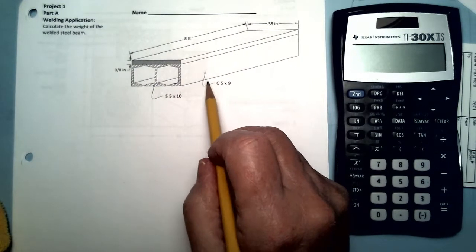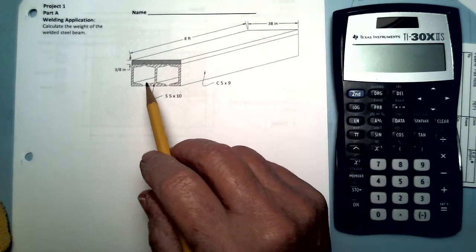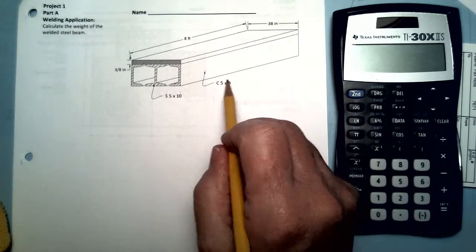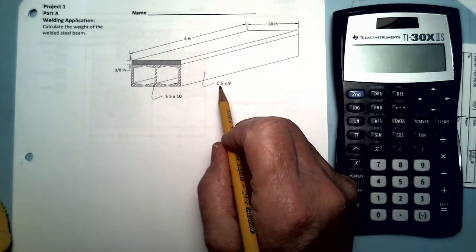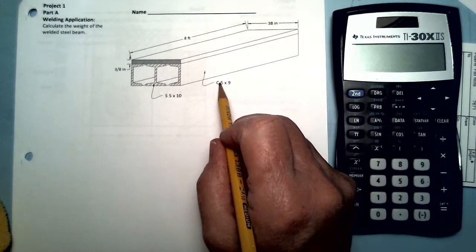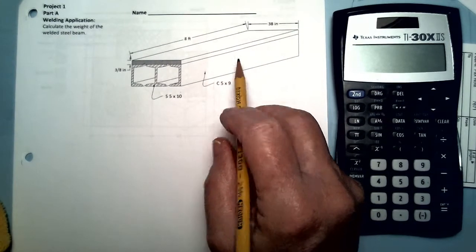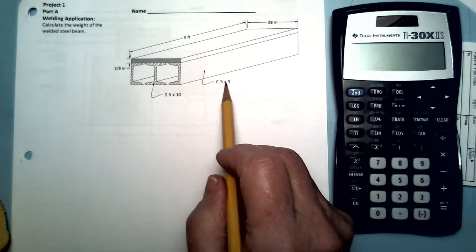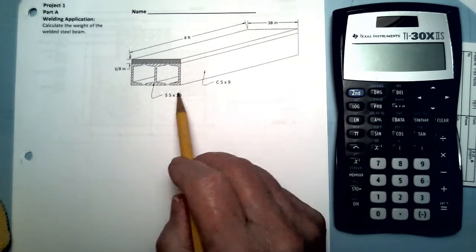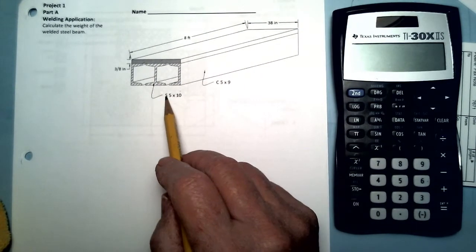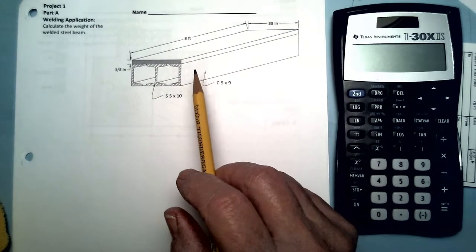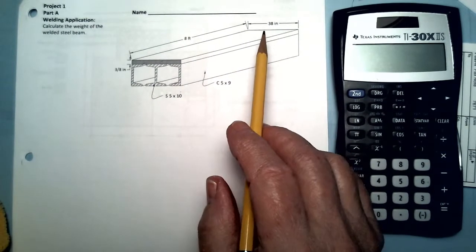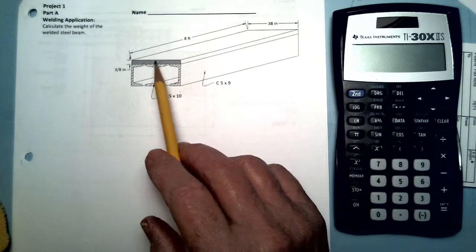Now, these beams are described by a certain kind of reference, and you'll see that in the steel table in just a second. This one is referred to as a C5x9, and you'll see what that means in a minute. These numbers 5 and 9 mean something, and this over here is referred to as an S5x10.